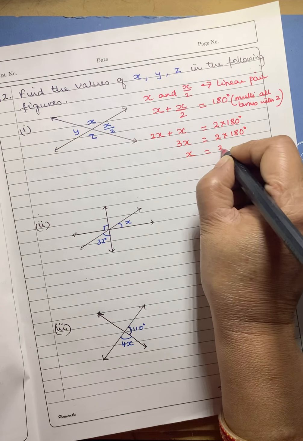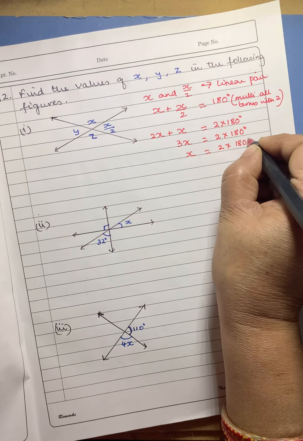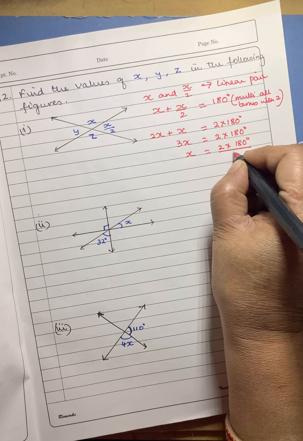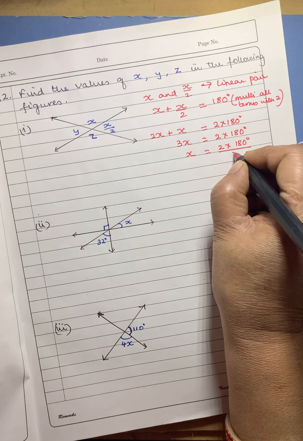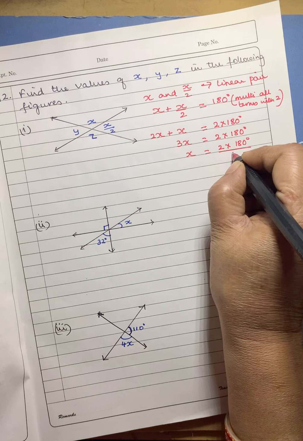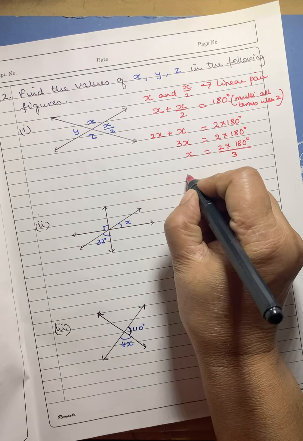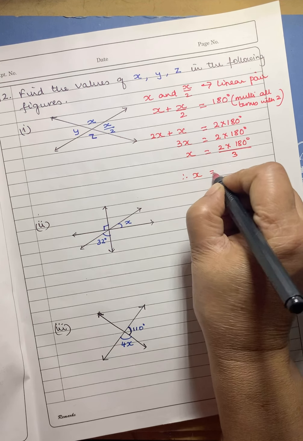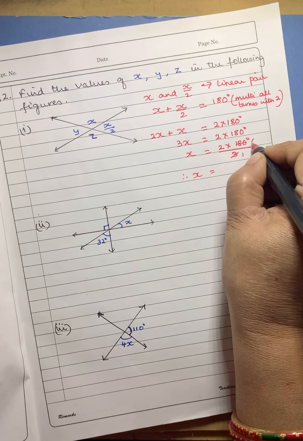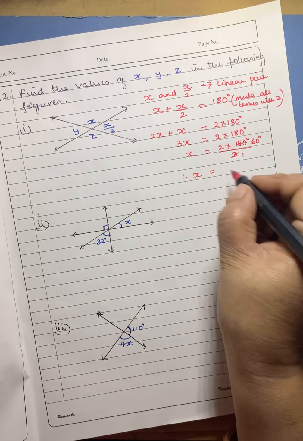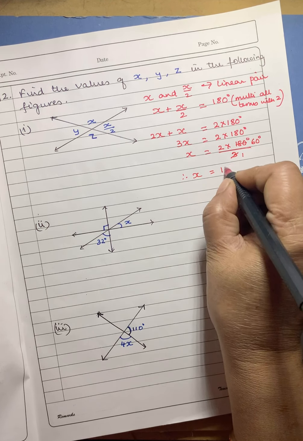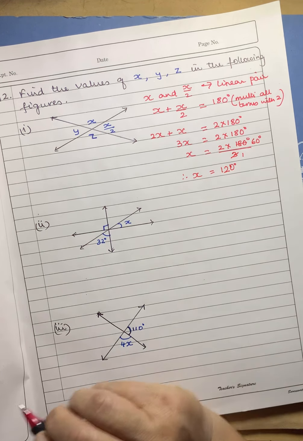x is equal to 2 multiplied by 180 upon 3. Therefore, x is equal to, 3 ones are 3, 3 sixes are 18, so 6 multiplied by 2 is 120 degrees.